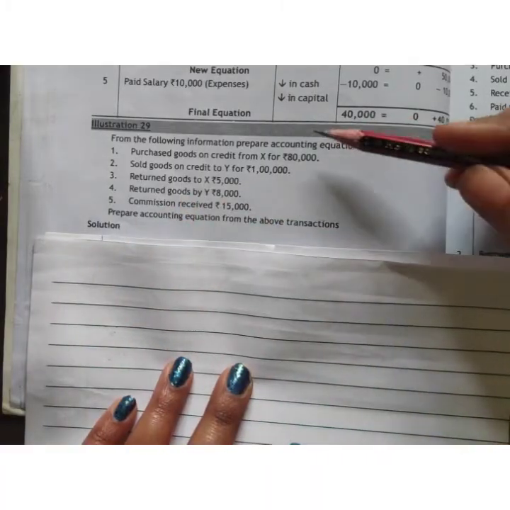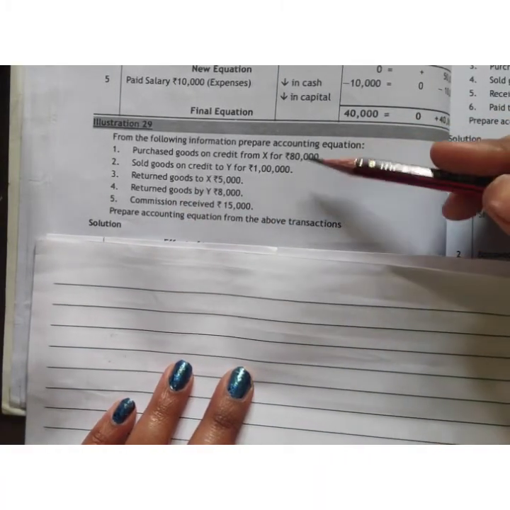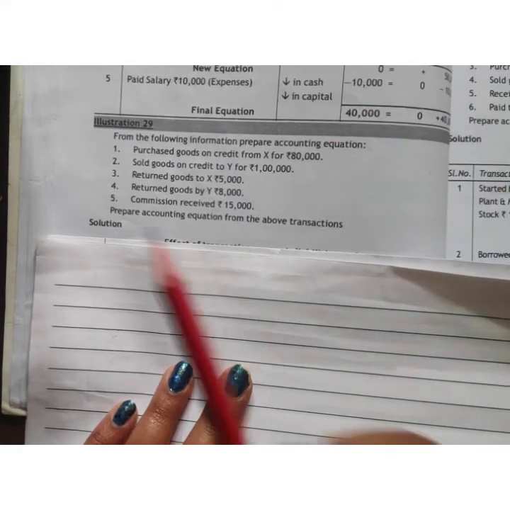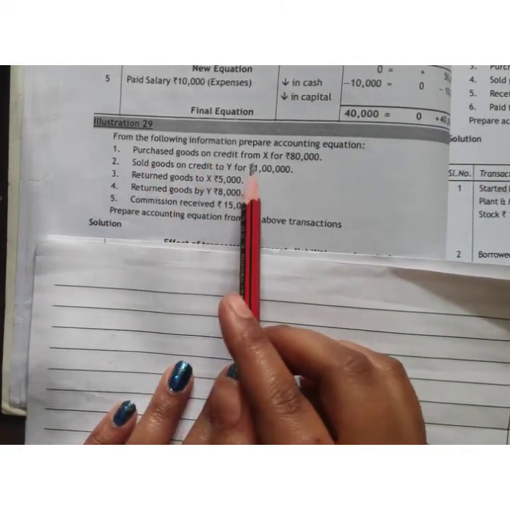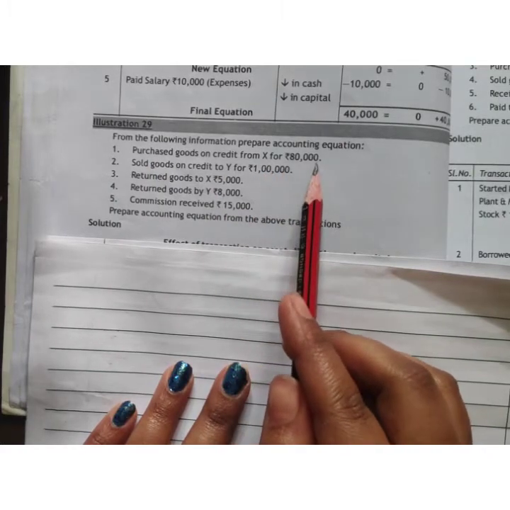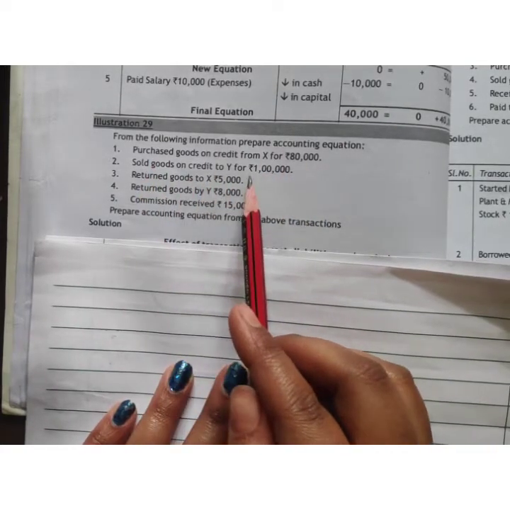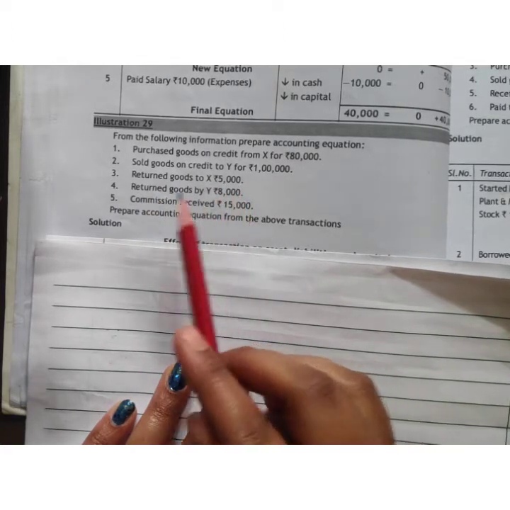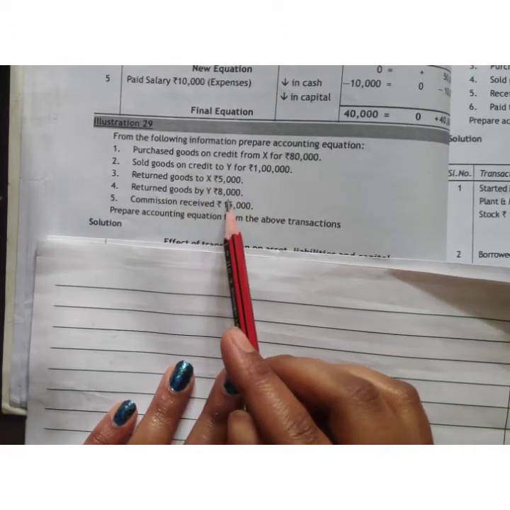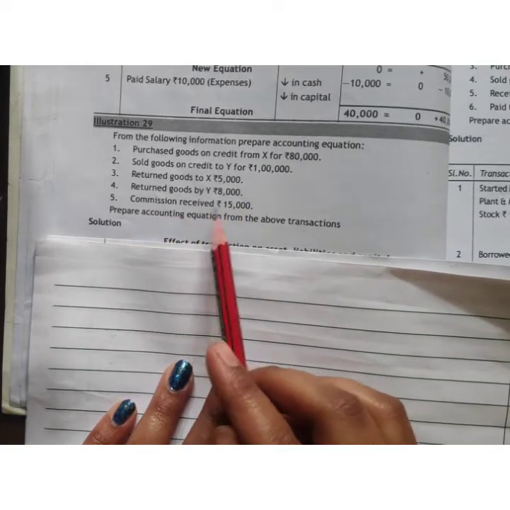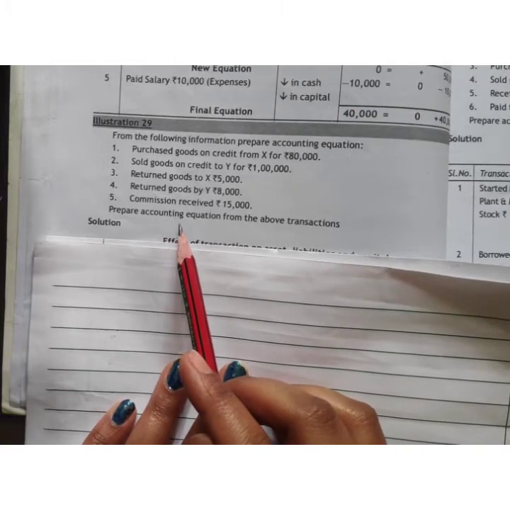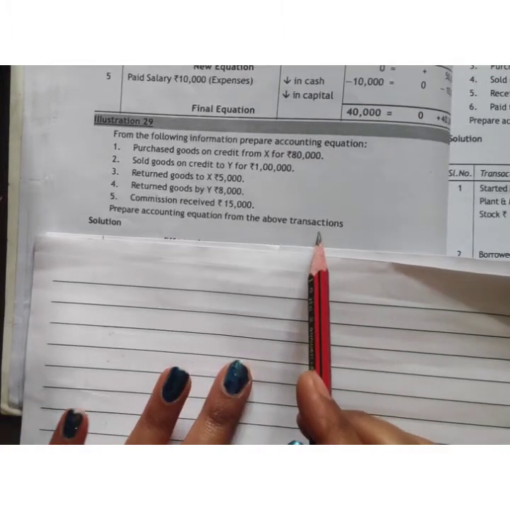Your second illustration goes like this. Even this illustration has 5 transactions. I'll just read out the transactions once. Purchase goods on credit from Mr. X for rupees 80,000. Sold goods on credit to Y for rupees 1 lakh. Return goods to X rupees 5,000. Return goods by Y rupees 8,000. Commission received rupees 15,000. And they are asking us to prepare what? Prepare the accounting equation from the above transactions.